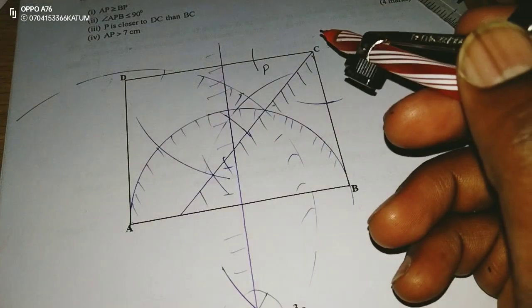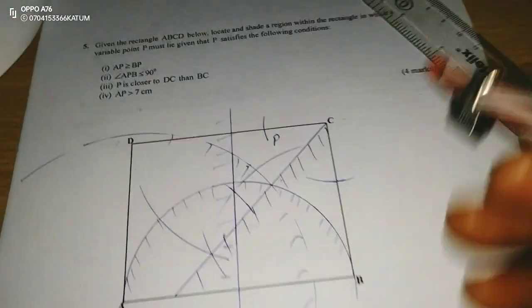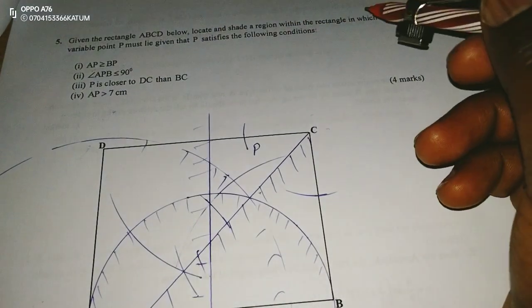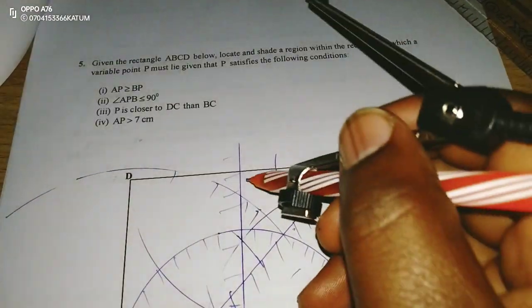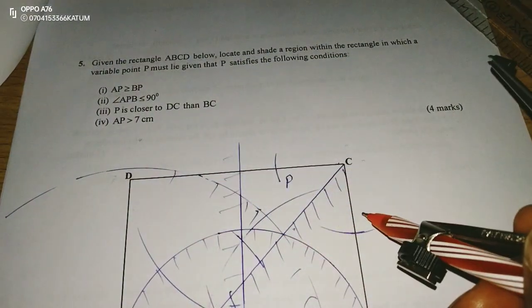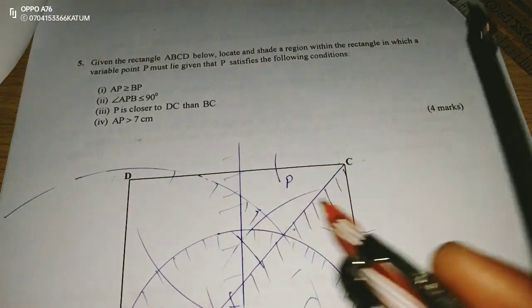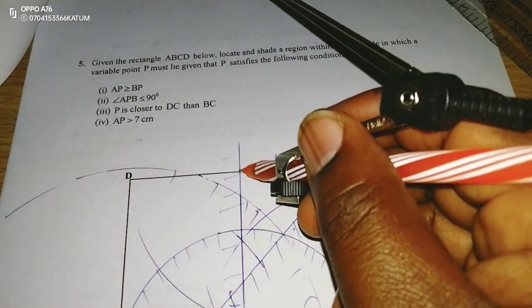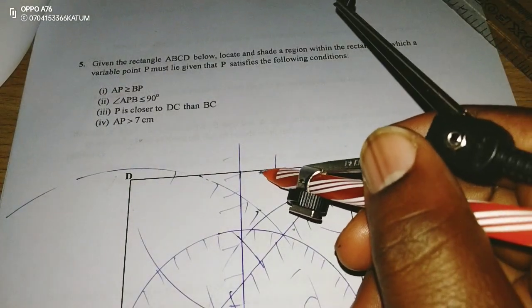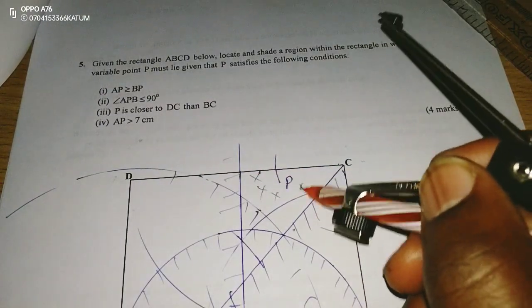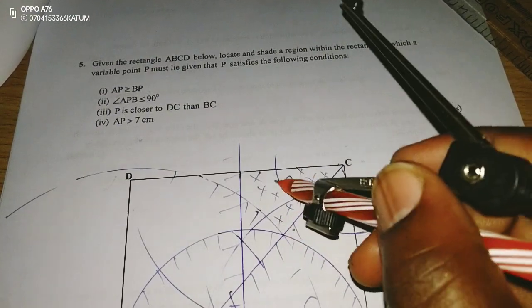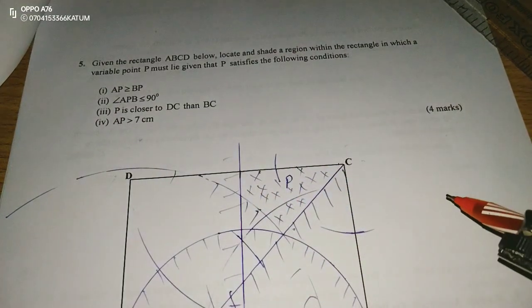And P will be lying somewhere there. So P inside the rectangle, we are told to locate and shade a region within the rectangle. So within the rectangle, this is a dotted circle. We have this line, this side is not required. We have this line, this side is not required. So the region definitely is going to be here. This is going to be our P. You can shade it using some stars. So this is our P. Our P will lie anywhere within that region.